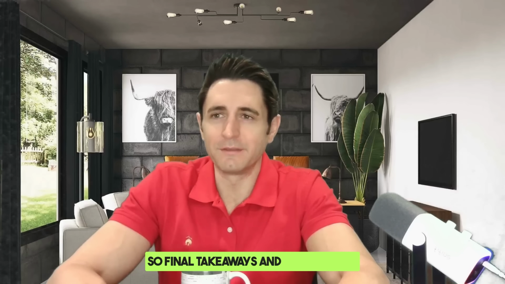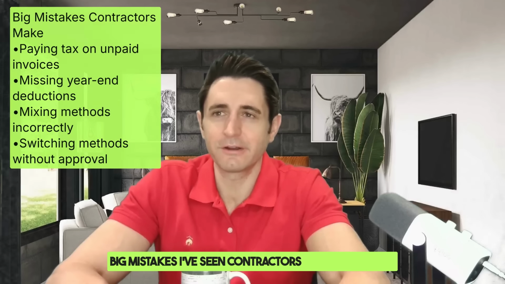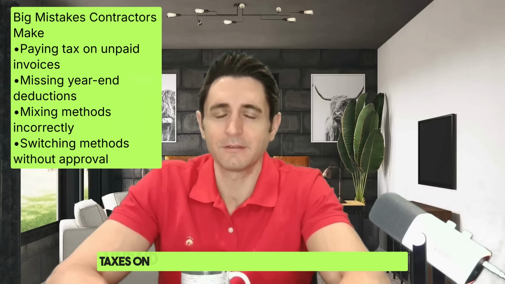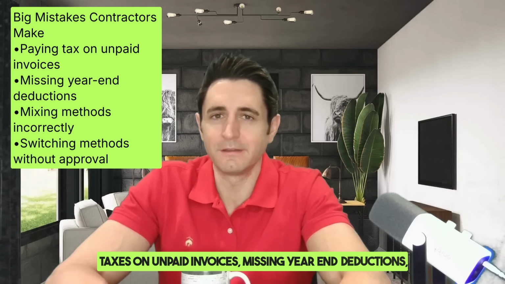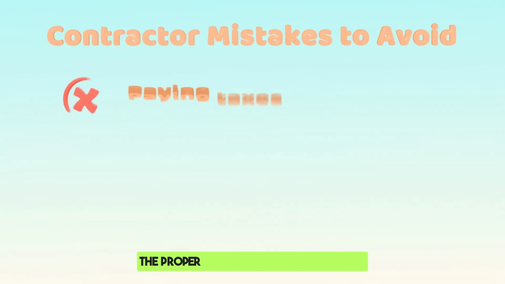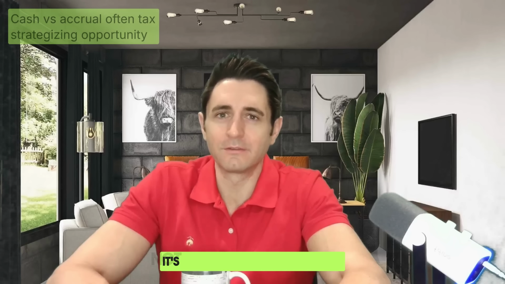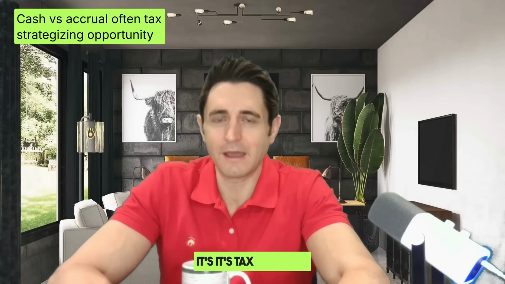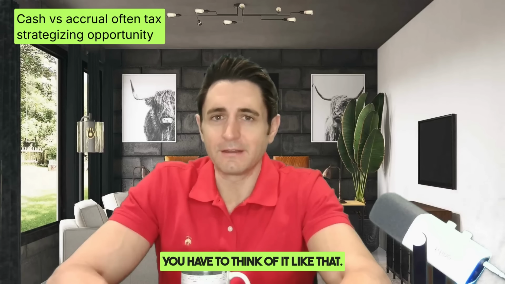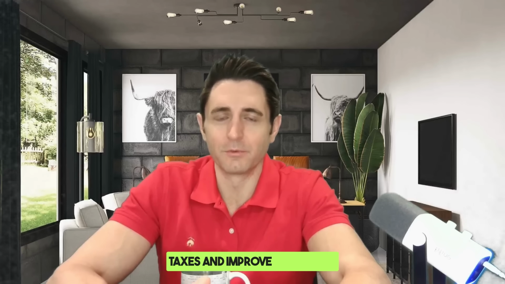So final takeaways, and these are all tax planning strategies. Big mistakes I've seen contractors make are paying taxes on unpaid invoices, missing year-end deductions, mixing methods incorrectly, or switching methods without the proper approval or documentation. Cash versus accrual accounting is not just boring accounting, it's tax strategy. You have to think of it like that. The wrong method can cost you a lot of money, tens of thousands. The right method can legally defer taxes and improve cash flow.